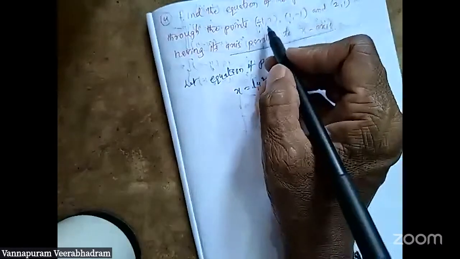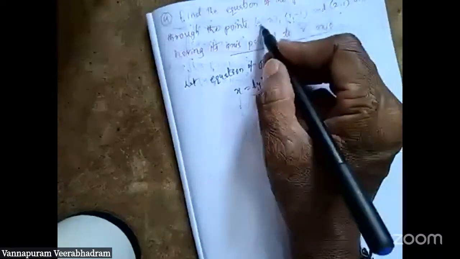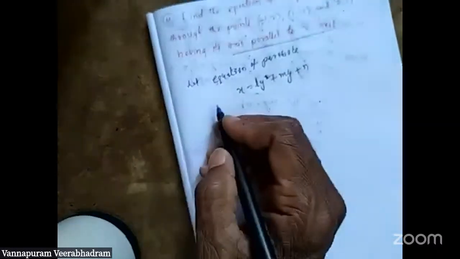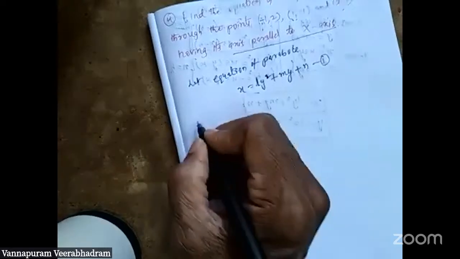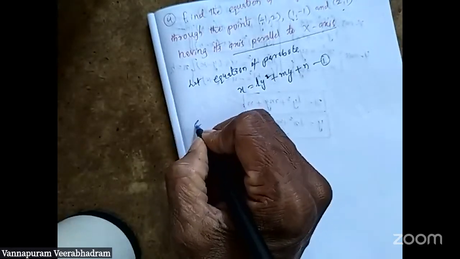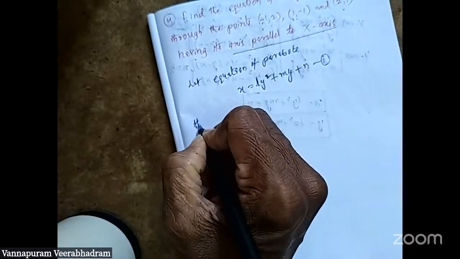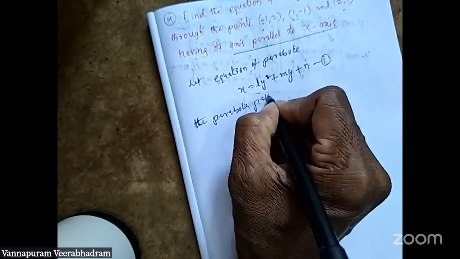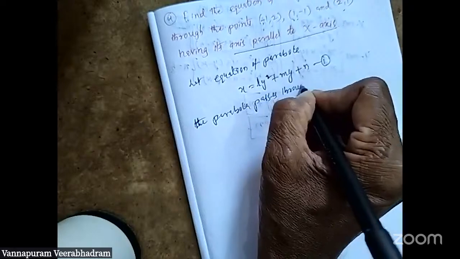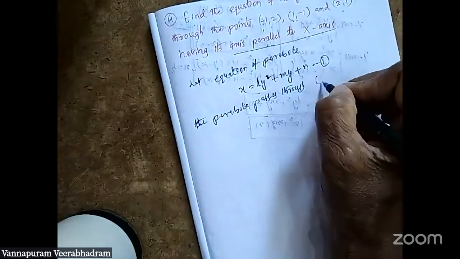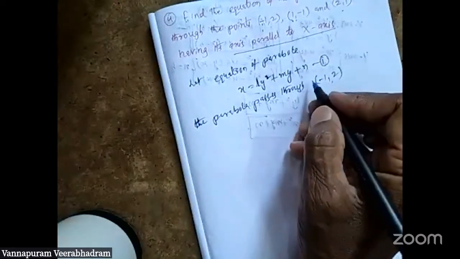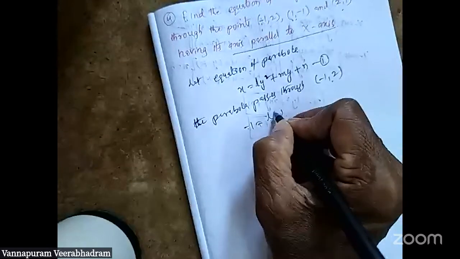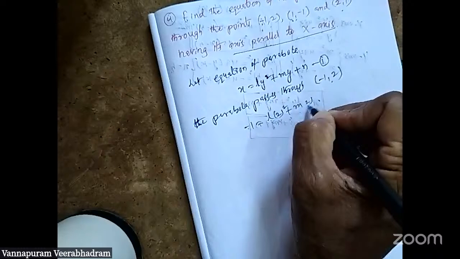It is given that the parabola passes through three given points. Now substitute the points. Since the parabola passes through the first point, minus 1 comma 2, let the equation be equation 1. The parabola passes through the point minus 1 comma 2. So now substitute: here the x value is minus 1, so minus 1 equals L into y value 2 squared plus m into 2 plus n.